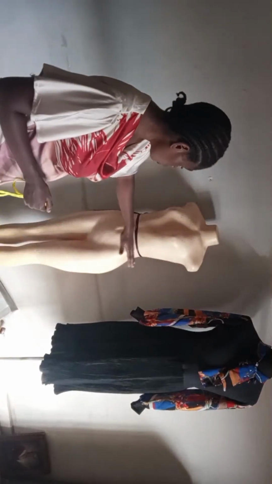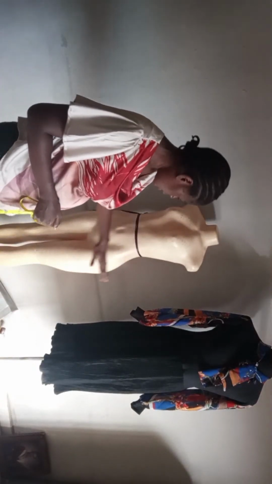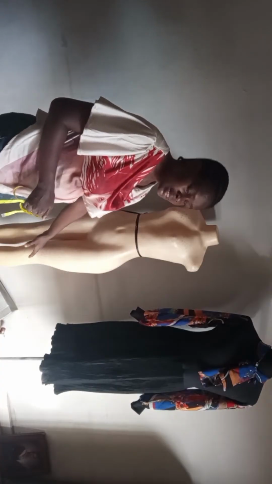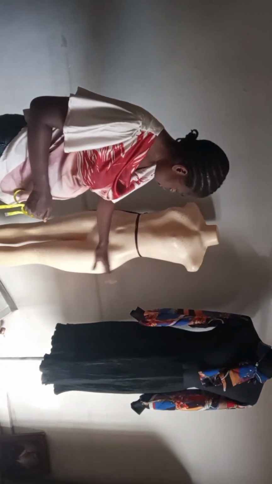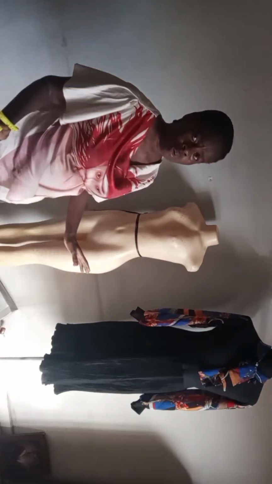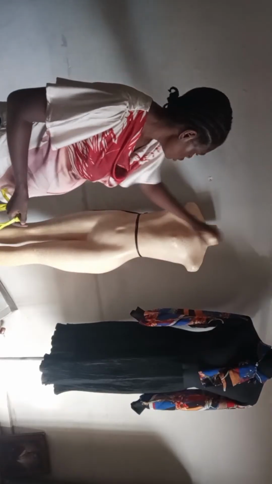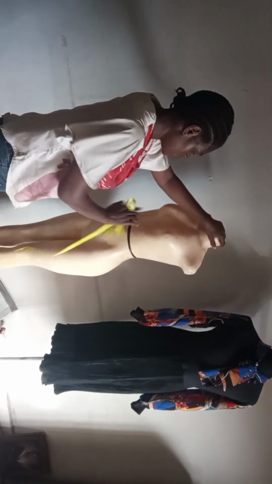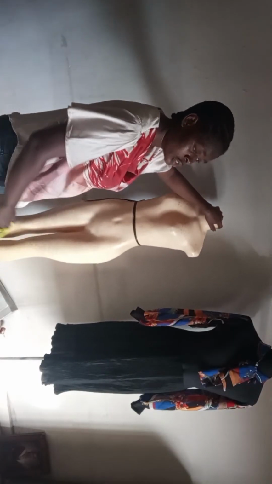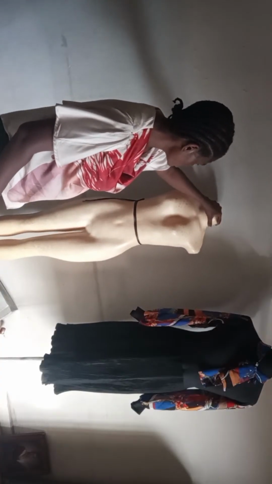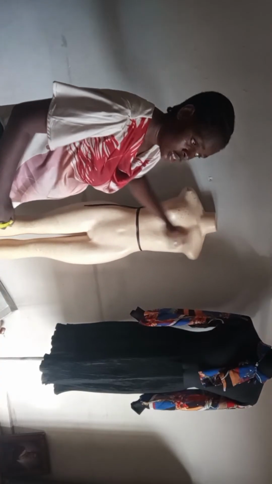So if a client comes to you and says, I want to sew a skirt, all you need to measure is the person's waist, because the skirt mostly starts from the waist, and you determine the length. Then you measure the waist, the hip, and the person's length. That is all for a skirt. But for a blouse, you will need to measure the shoulder width, the bust line, the waistline, the hip line. So whatever it is you are sewing determines the type of measurements you will take.